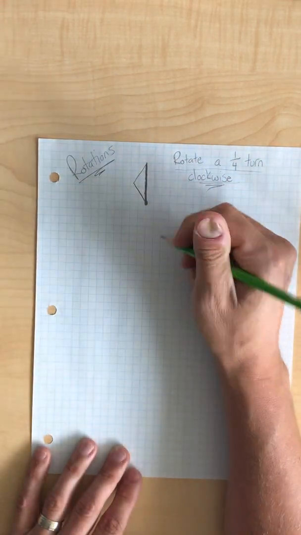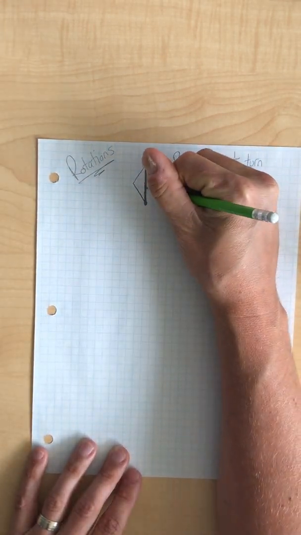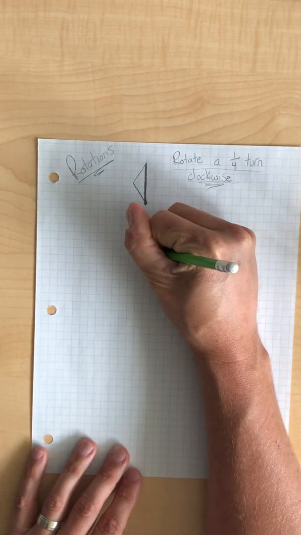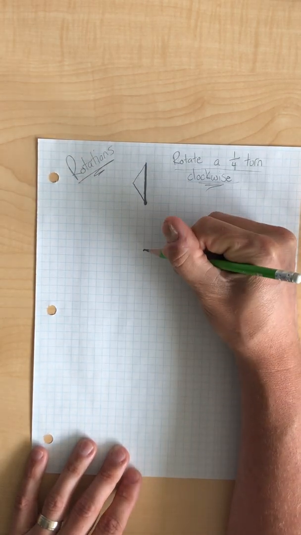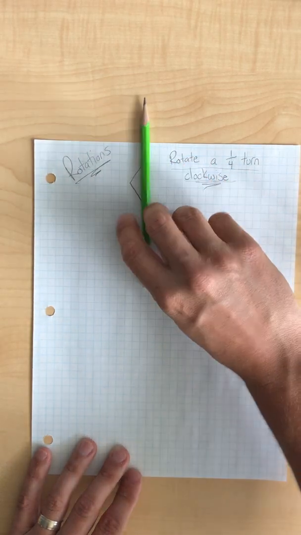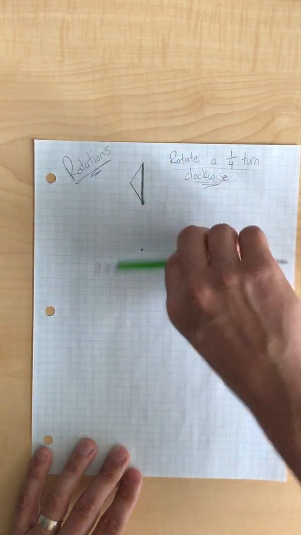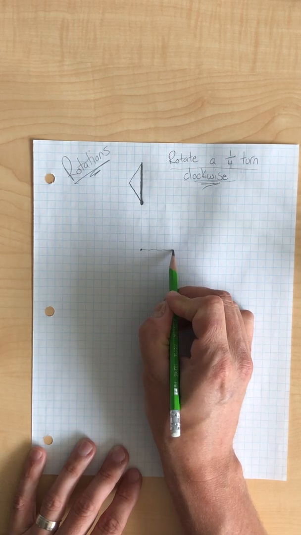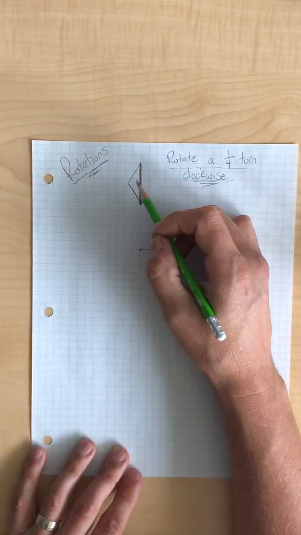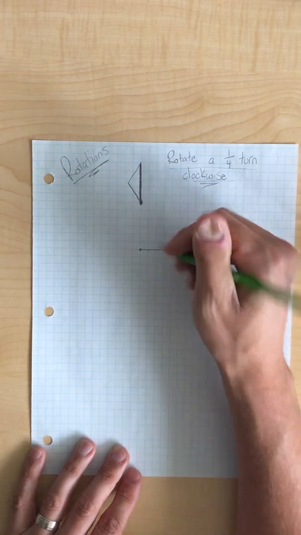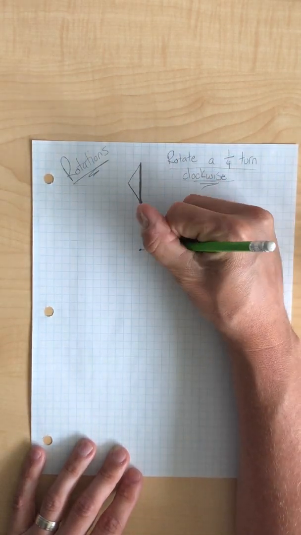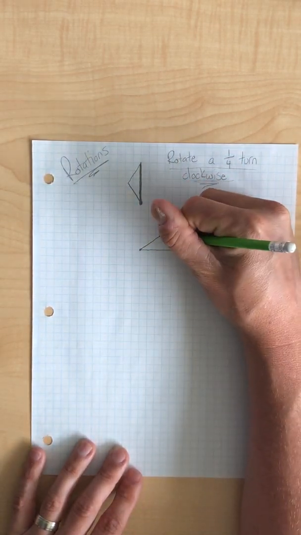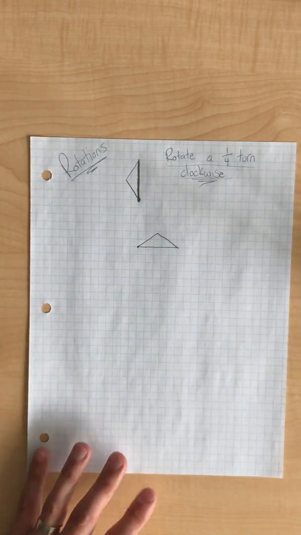So first let's think about that line. What is it? 1, 2, 3, 4, 5. It was normally here, but now it's rotated to here. So all it's going to be is that line now is here, 1, 2, 3, 4, 5. And then all we do is complete the triangle part. The triangle part just kind of looks like this. And there we go. I've rotated it a quarter turn.